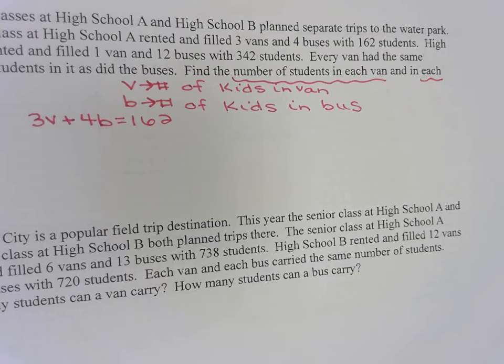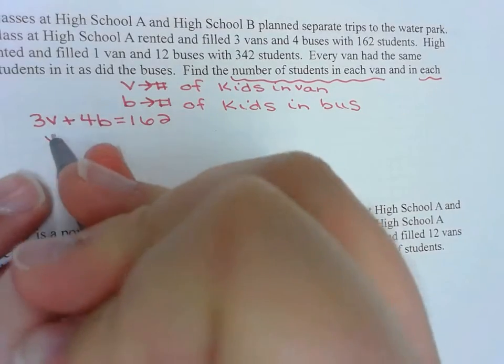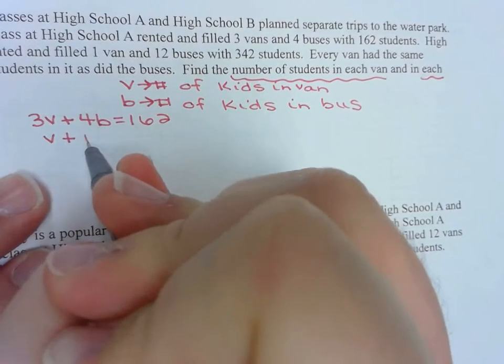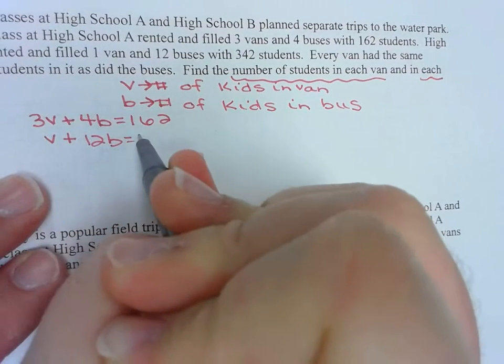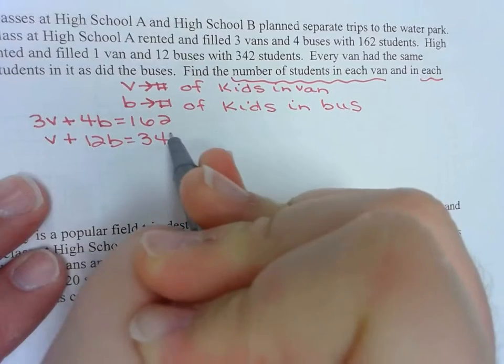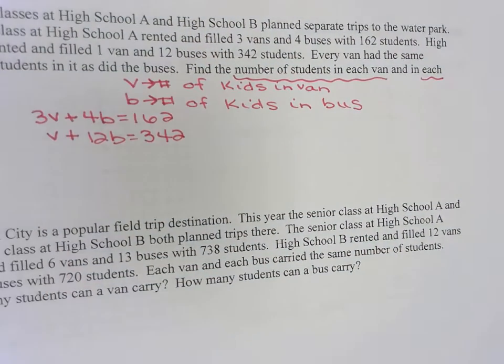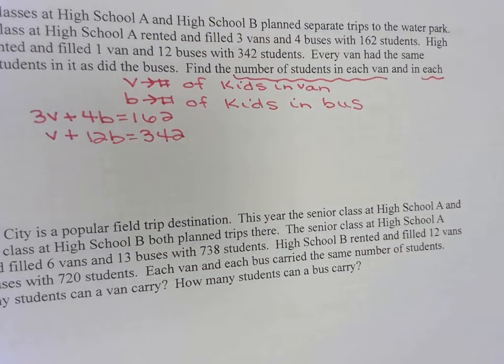Okay, what will my other equation look like for high school B? Okay, so V plus 12B equals 342. I have one van, so I have the number of kids in one van plus 12 buses times the number of kids in each bus. And now I have 2 equations I have to solve. So you have to ask yourself, elimination or substitution.